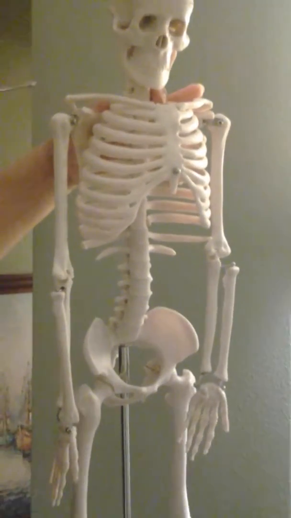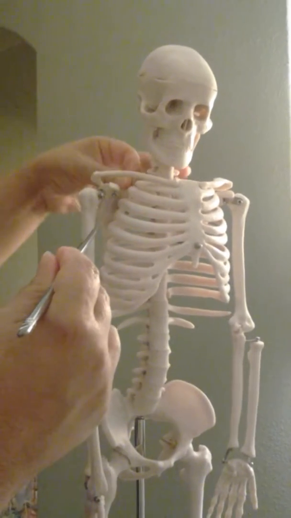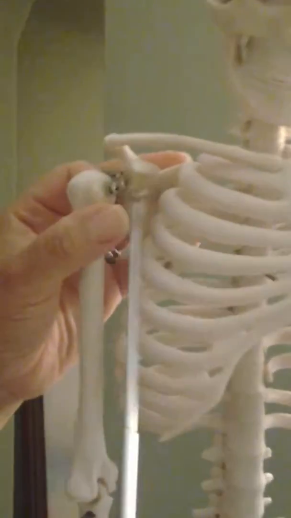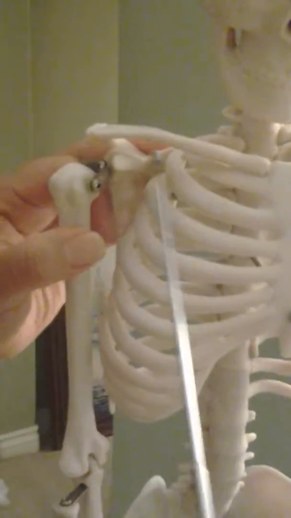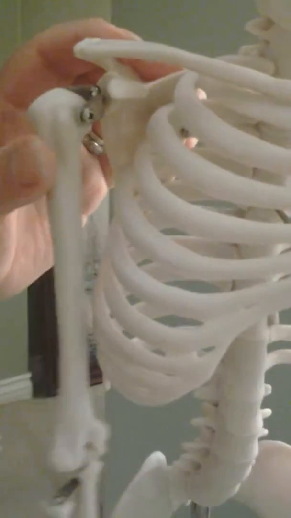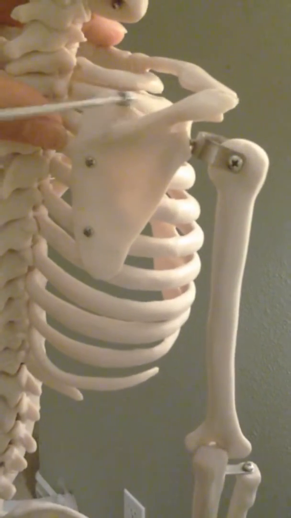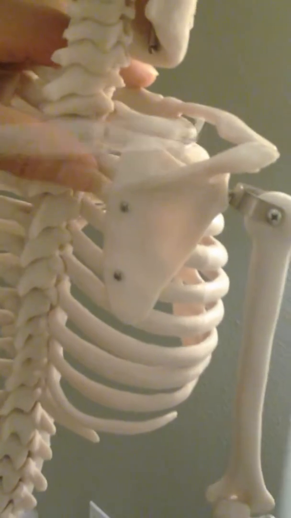This is the coracoid process, which is in here, and then it's connected here to the suprascapular notch.